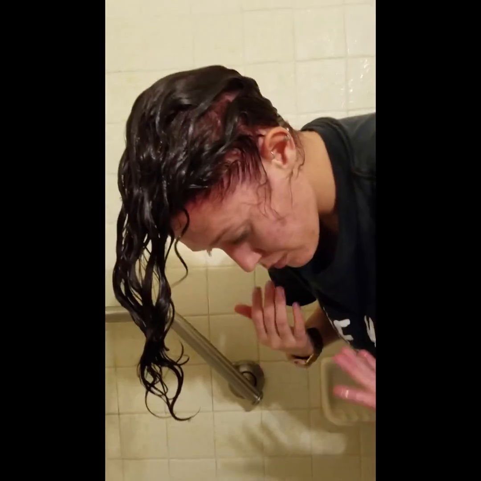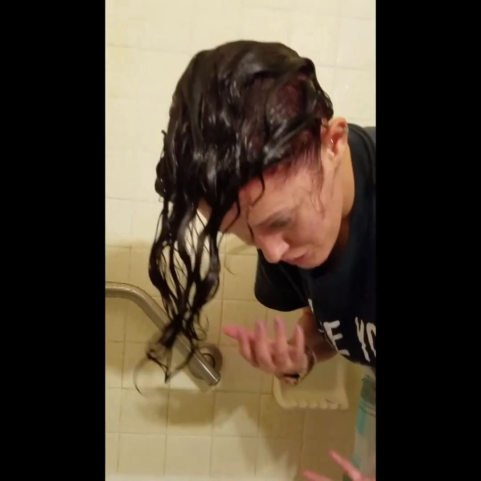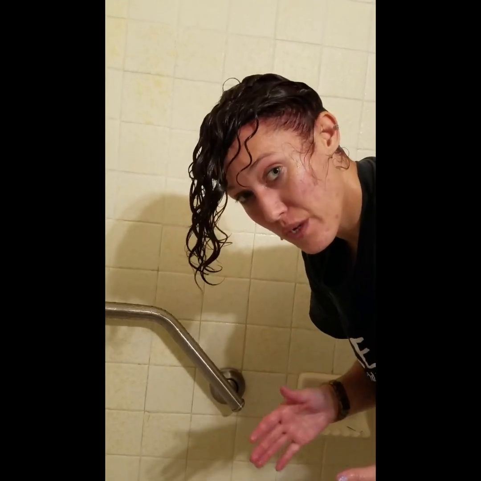Okay, so now we're going to brush it, and then we're going to let it air dry, because if we were to use a hair dryer on our hair, it would frizz, and we don't want that. However, it would let us see the color the exact way as fast as possible. Not what we're looking for, so we're going to let it air dry, and once it air dries, then we will take another video and show you what it turned out to be.